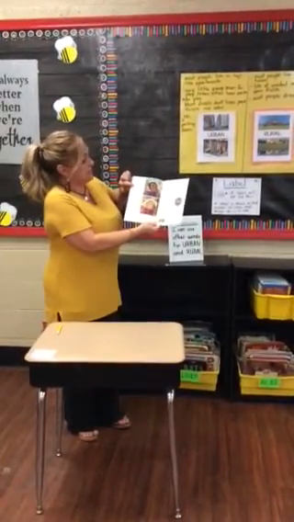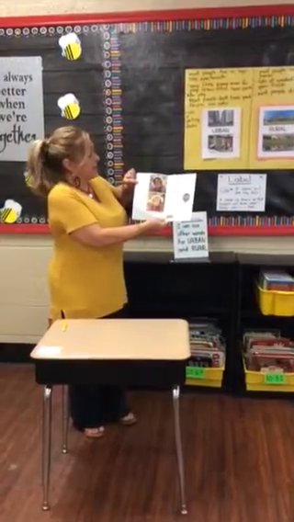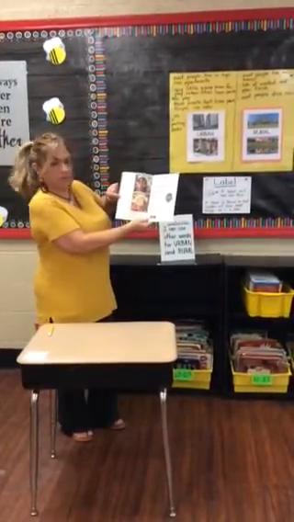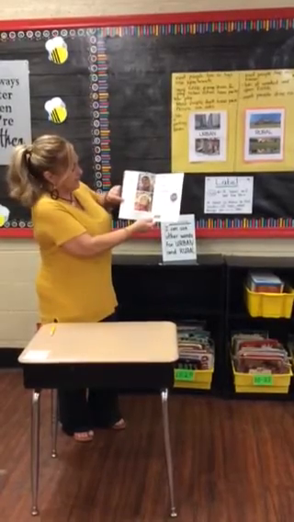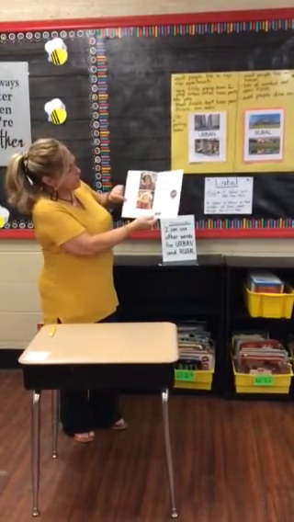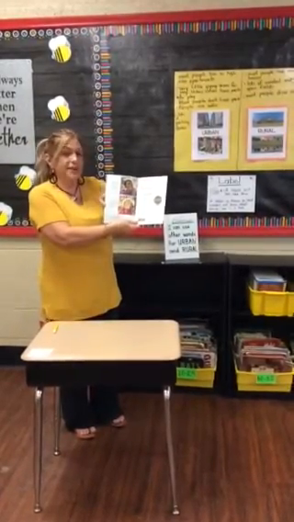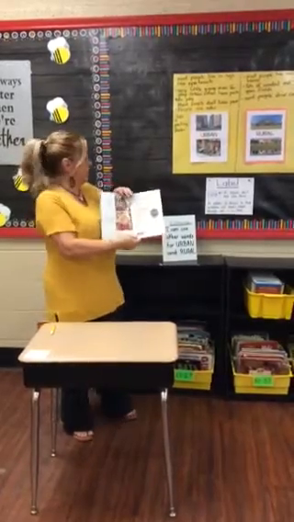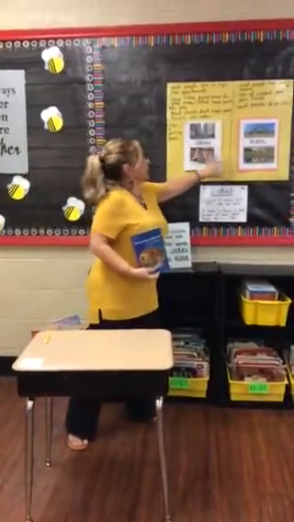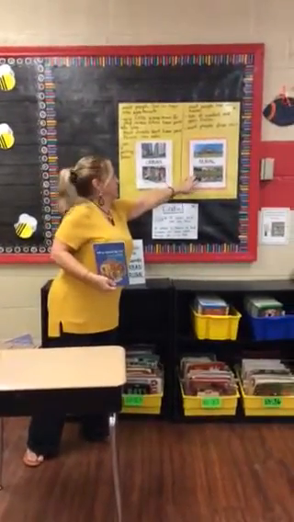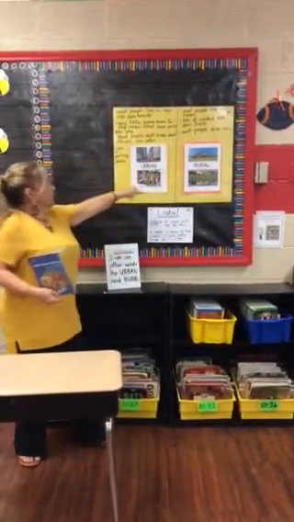Matt lives in the city. Matt sees buildings. Emma lives in the country. Emma sees fields. What do you see where you live? Think about that and think about the key words that go with urban and rural. Rural, you can identify with fields. Urban, you can identify with buildings.